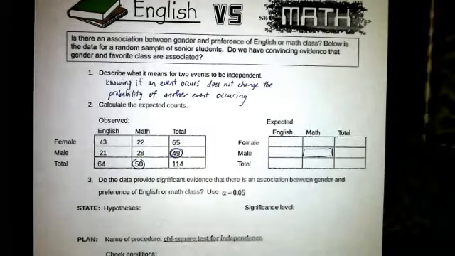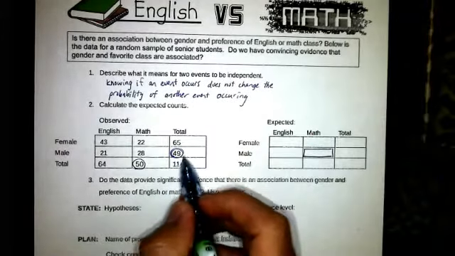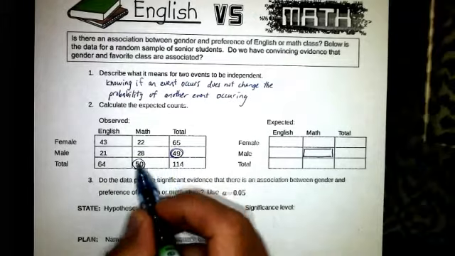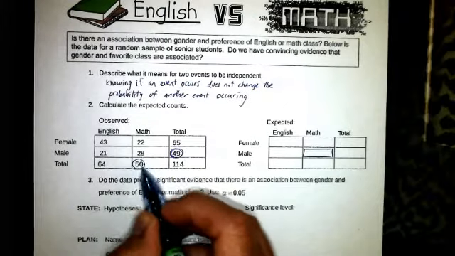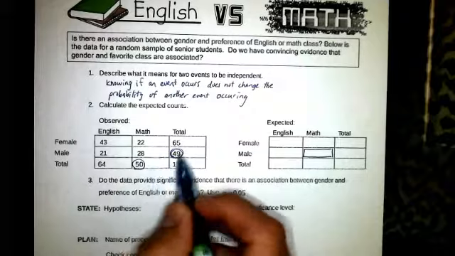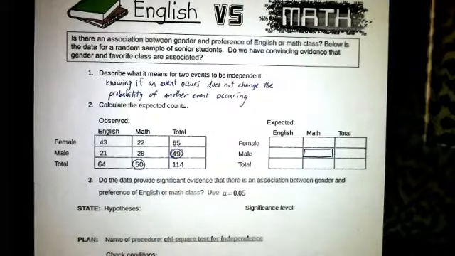The reasoning behind that is that this 49 out of 114, that ratio should match however many males out of the total males. So if that ratio is the same, then we expect to get some number there.